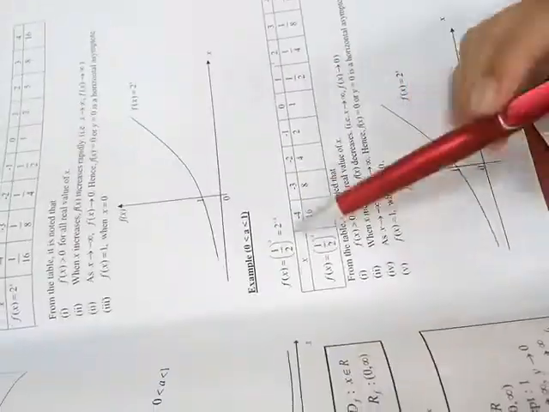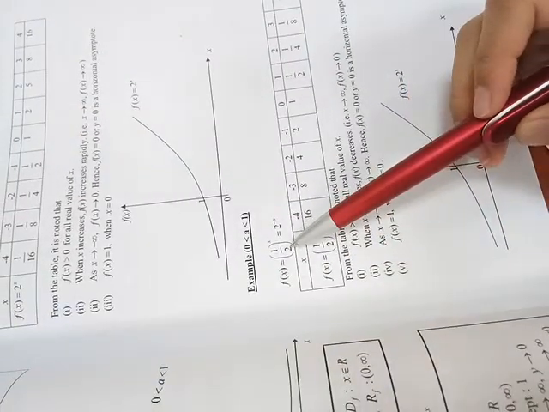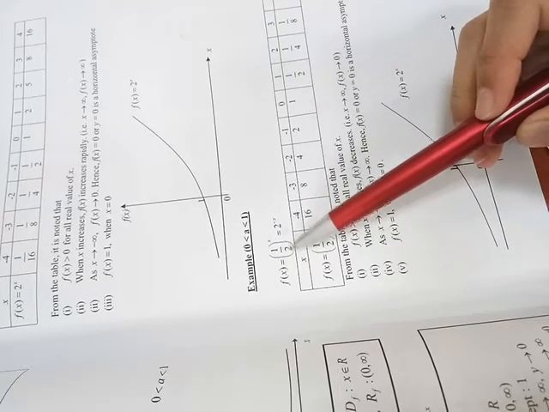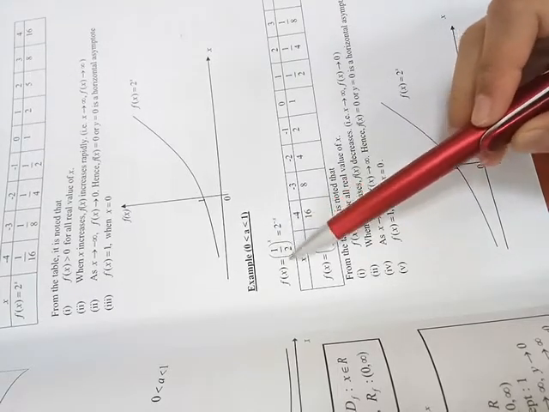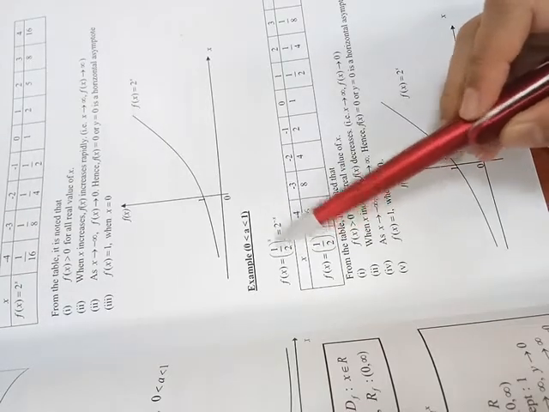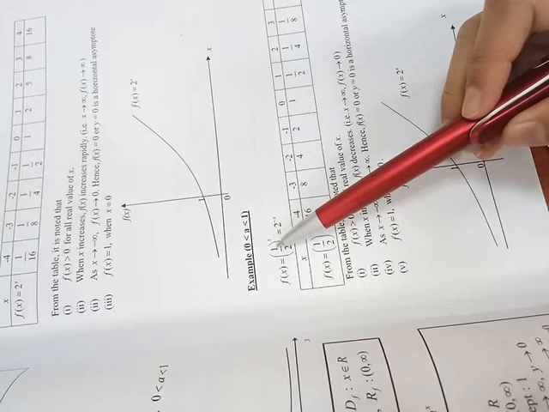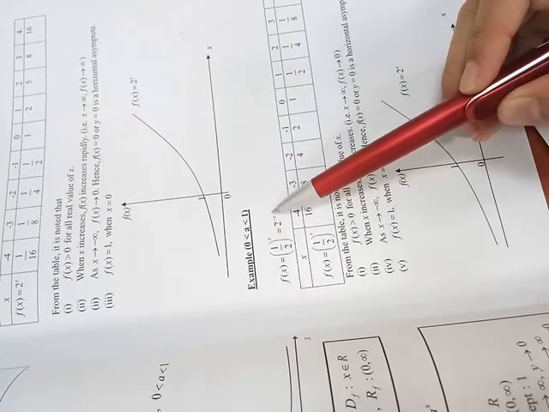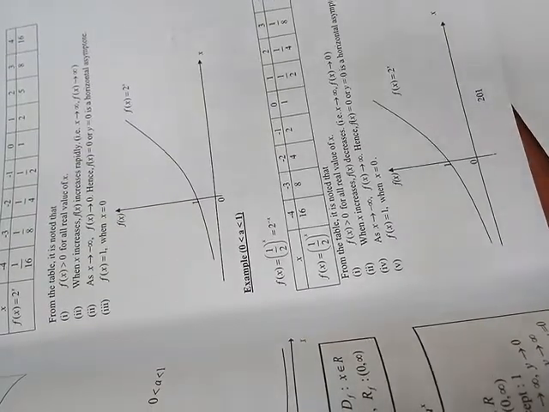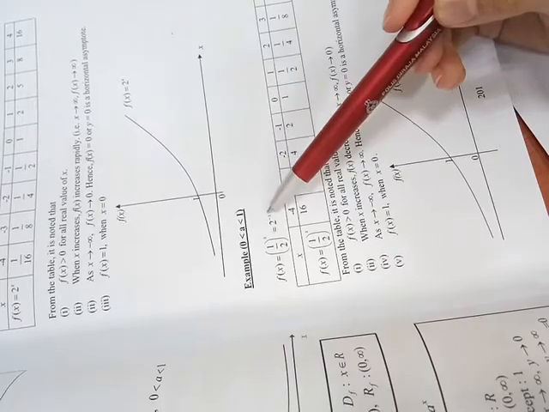Okay, this is also for the graph when a is not more than 1, when a is still more than 0 but less than 1, which is a fraction. So if the base is a fraction but it is an exponential function, you can rewrite this as 2 to the power of negative x. So in other words, if the index is negative, automatically the graph will be decreasing.